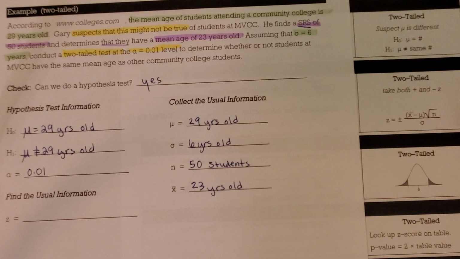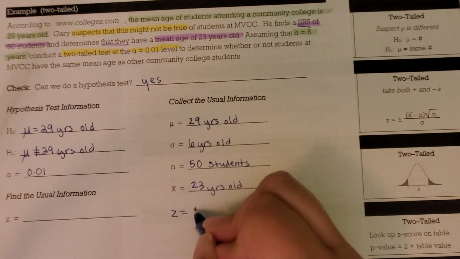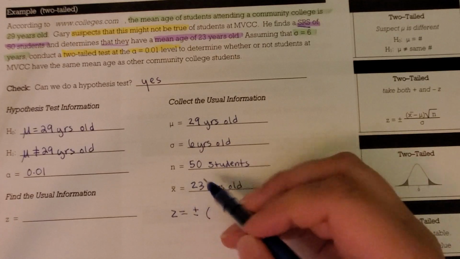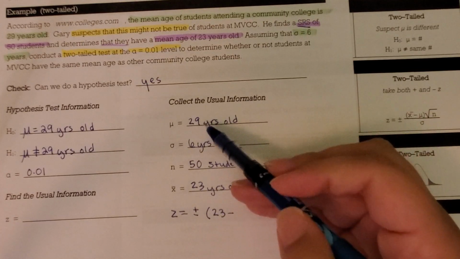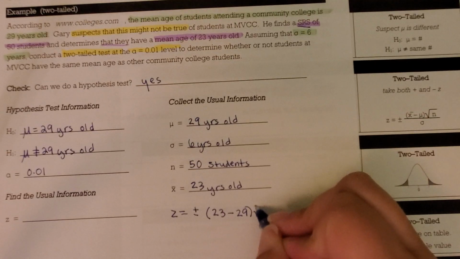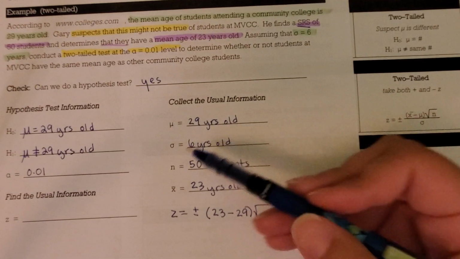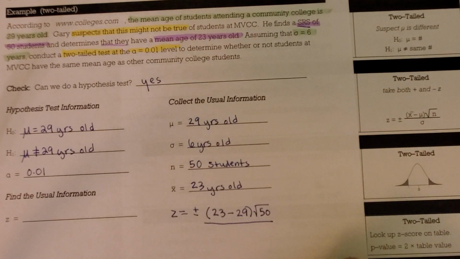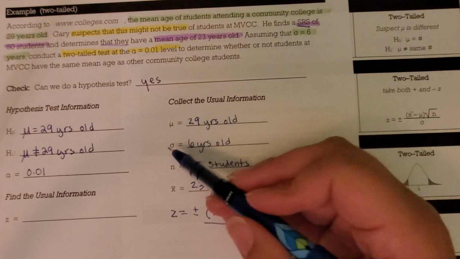Now we want to find our z-score. For a two-tailed test, because it is two-tailed, we're going to have two z-scores. We're going to have a positive and a negative. So we're going to use this formula here for our z-scores. So we're going to get z is plus or minus x bar minus mu, so x bar was 23 and mu was 29, times the square root of n. n is 50. And all of that is going to be over sigma. So sigma was 6.